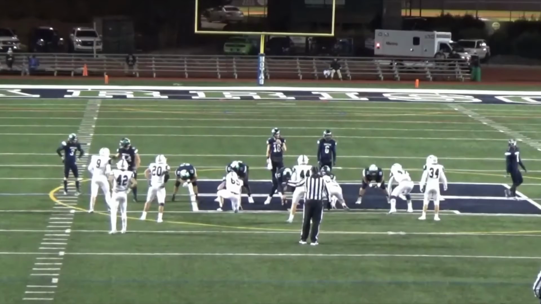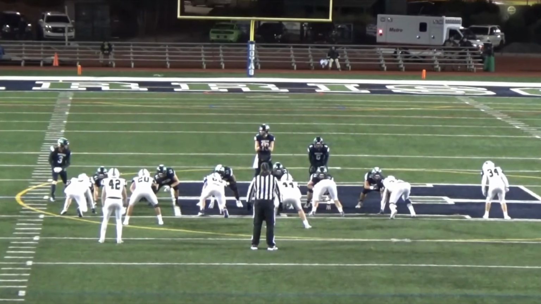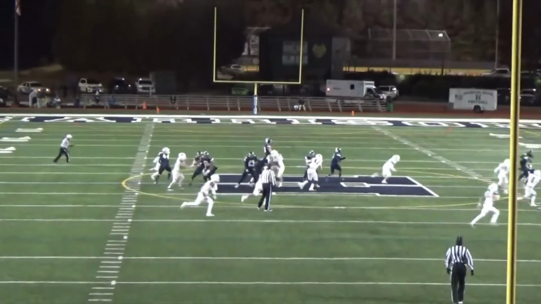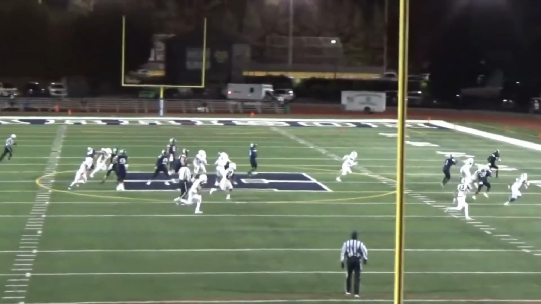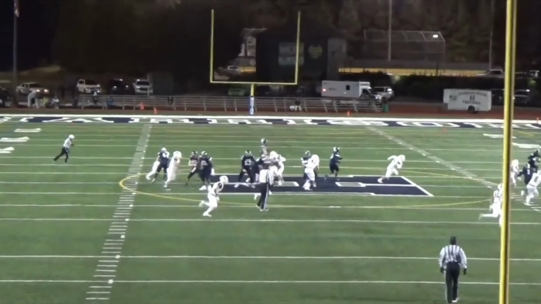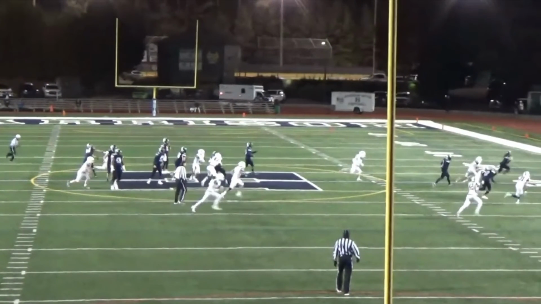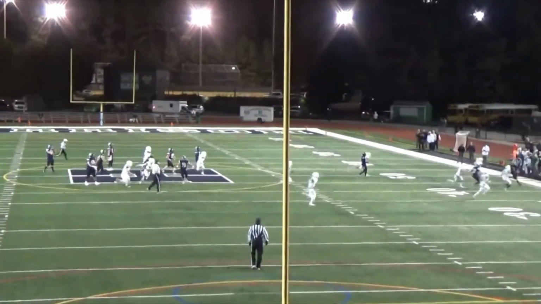Let's let him take it, see if we get a better look. Maybe it was. The back judge has the best look at that, so let's let him take that.